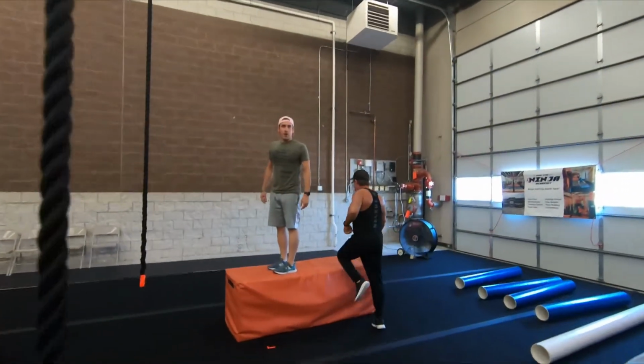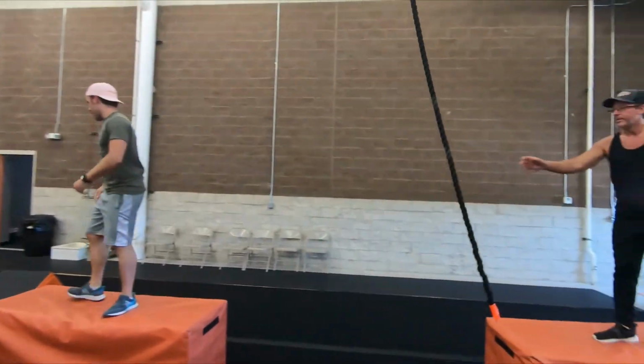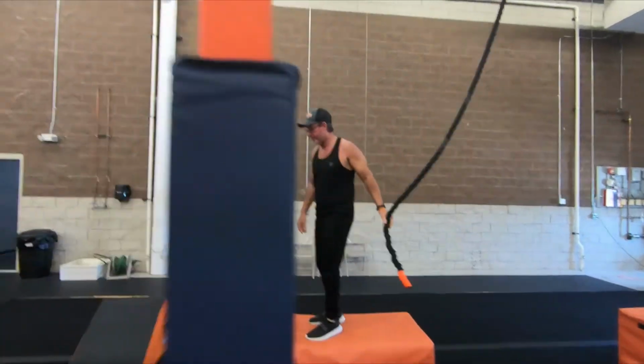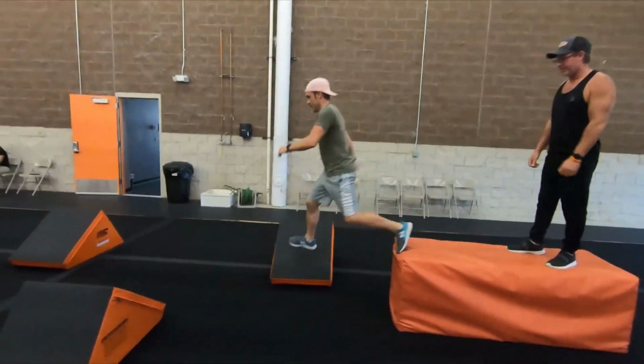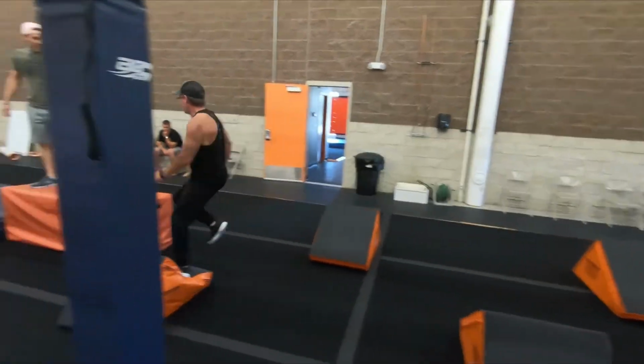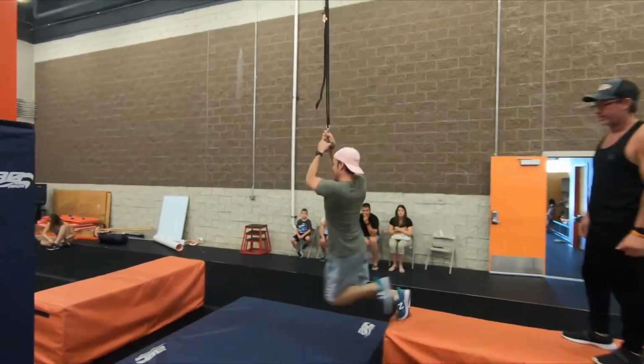Obstacle 3, a rope swing. Obstacle 4, the quad steps. Obstacle 5, the cone swing.